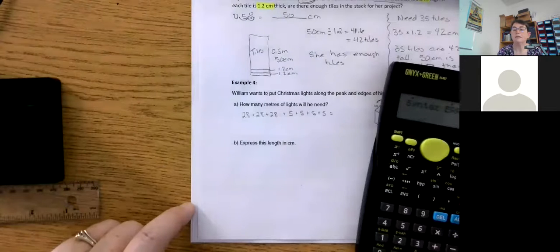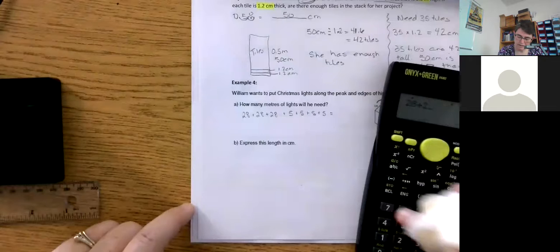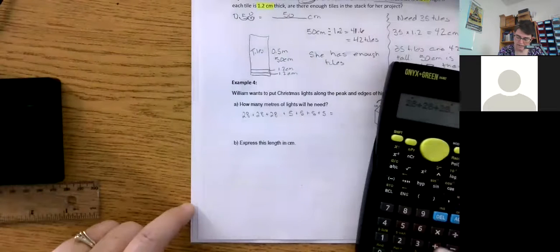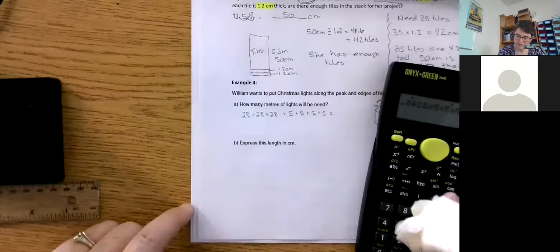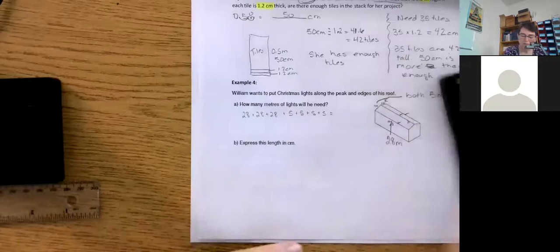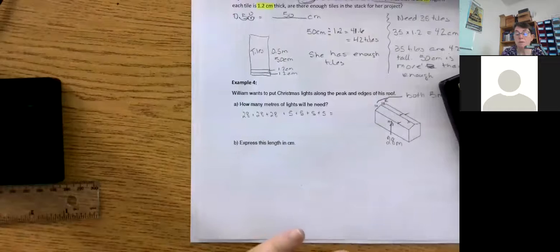And I got a syntax error. 28 plus 28 plus 28 plus 5 plus 5 plus 5 plus 5 is 104 meters. It's really important in this unit to remember to put your units in there. 104, whoopsies, I forgot my 4. I got my unit, I got a little excited there.